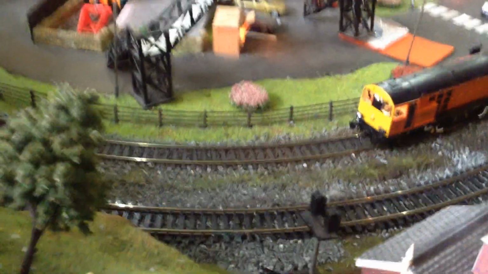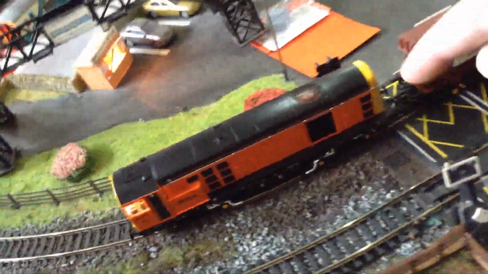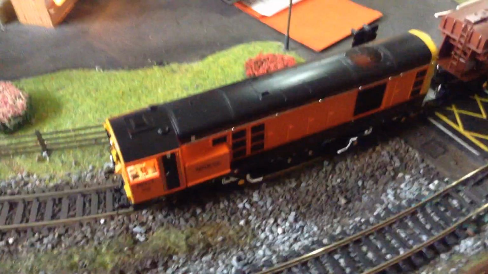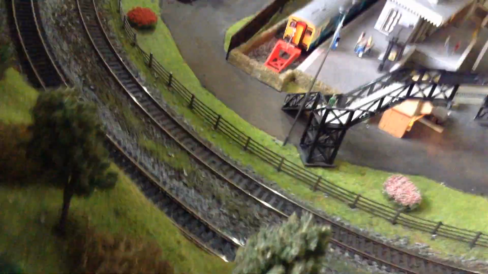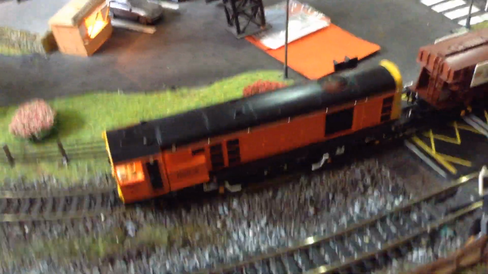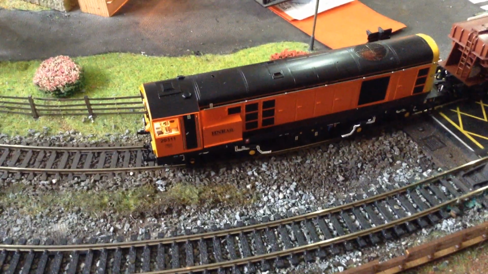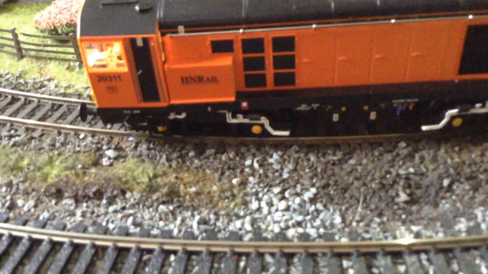No, they're off. On again. And does with the nose as well. So if I now turn the sound on, it sounds nice enough as it is without changing that speaker. So I might do it, I might not. But I've got it for another one if needed. But the detail on this loco is absolutely beautiful.